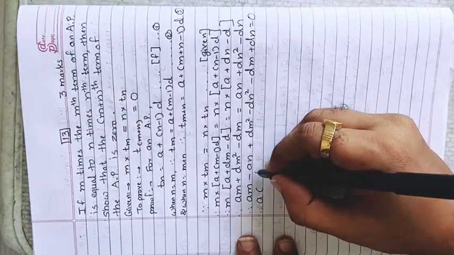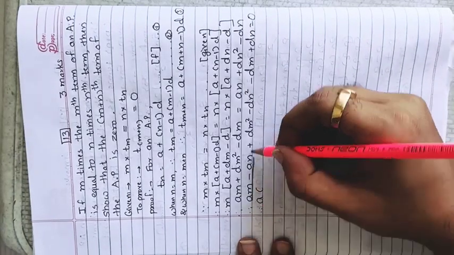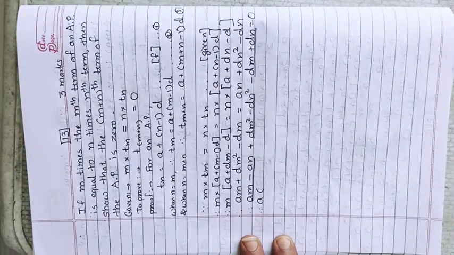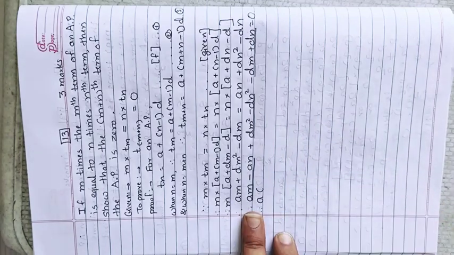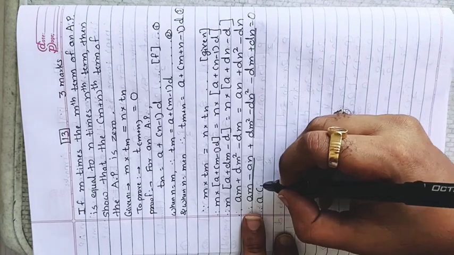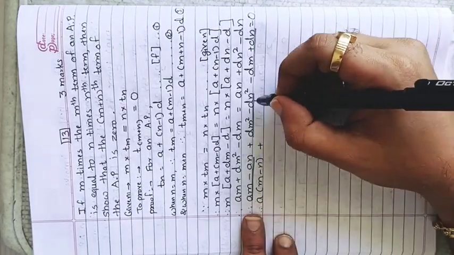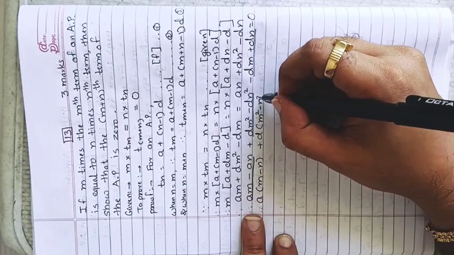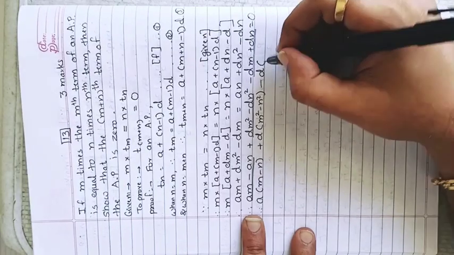Now what you have to do? Make pairing. You have to make pairs and take out common. So in the first pair, common will be a, m minus n, plus in the second pair common will be d, m square minus n square. In the third pair common will be d.